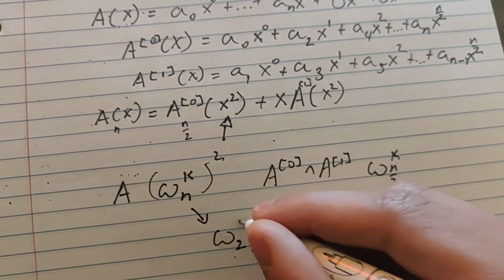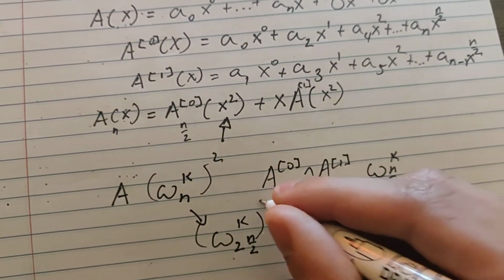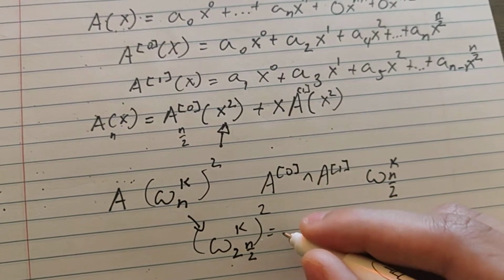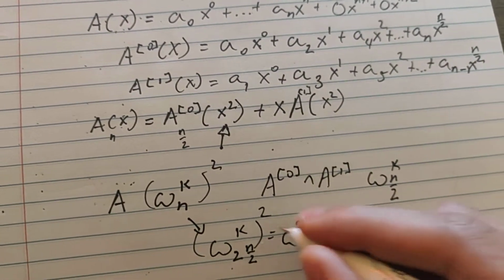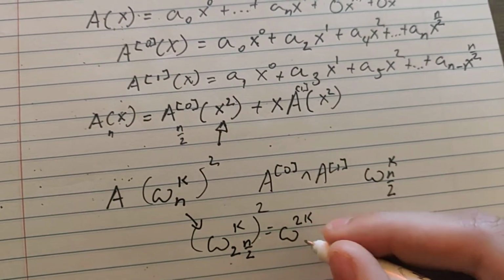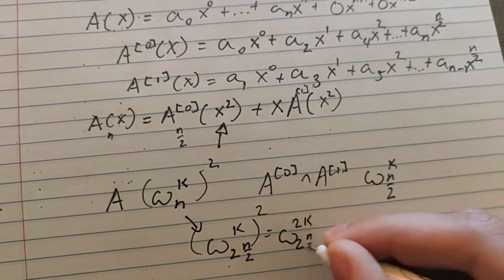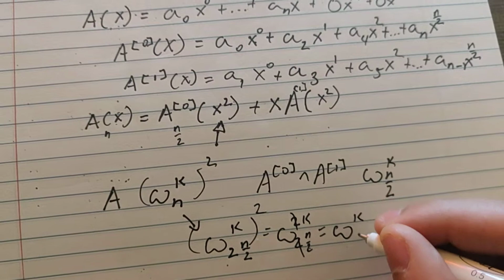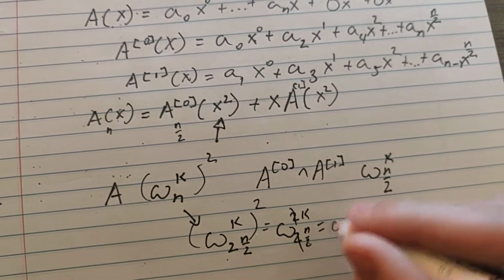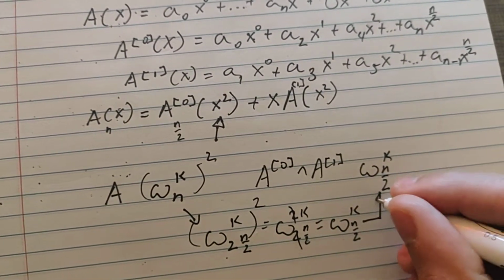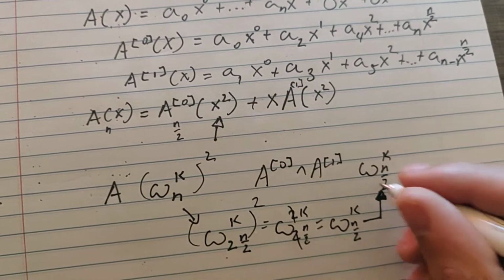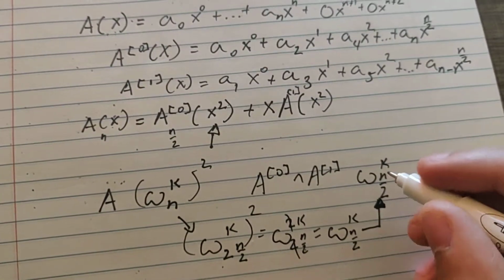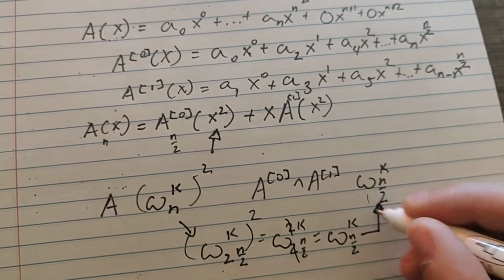This is just the same thing as omega n to the k, and then it's squared. So that's the same thing as 2k, because this is just a power, it's not a superscript. 2k over n, and then with that cancellation lemma, we get omega k over n over 2 is what we want to evaluate it at, which is actually the exact same thing we evaluated right here. The thing is, though, that we only evaluated n over 2 of them.